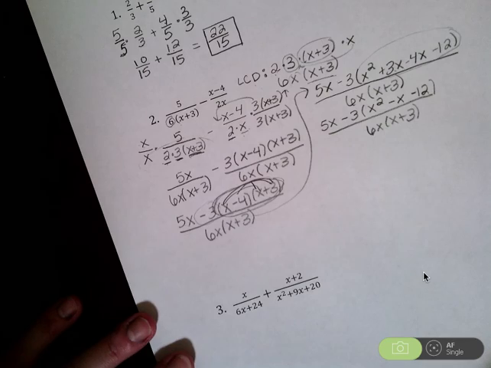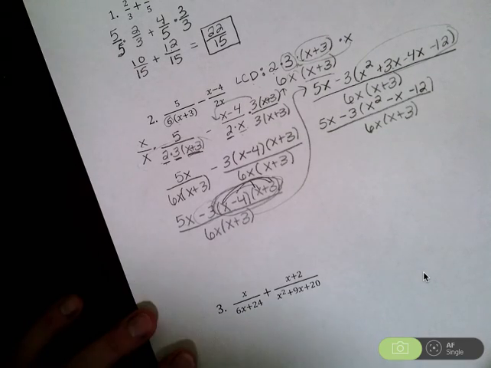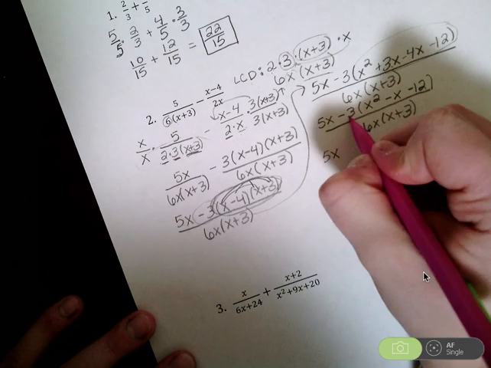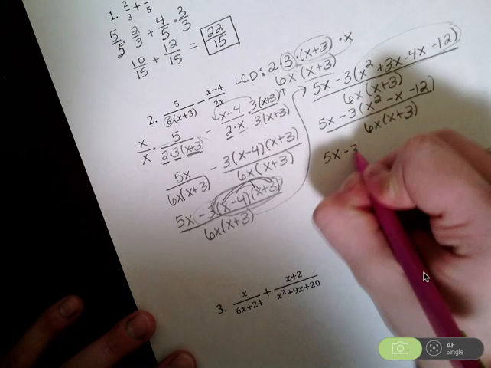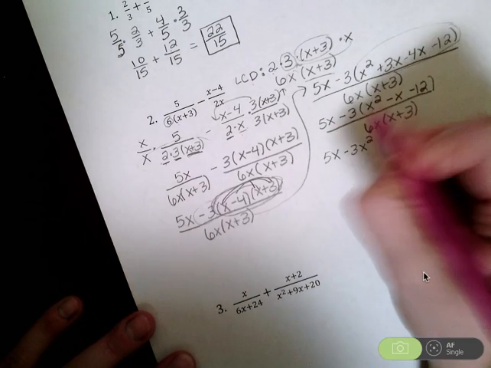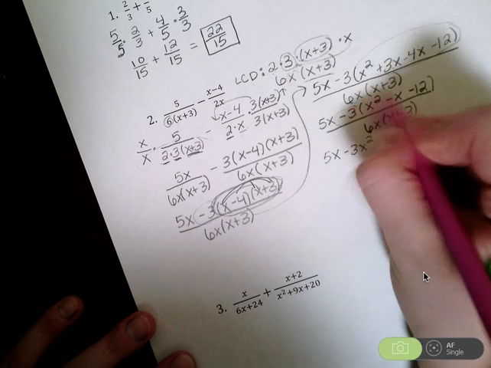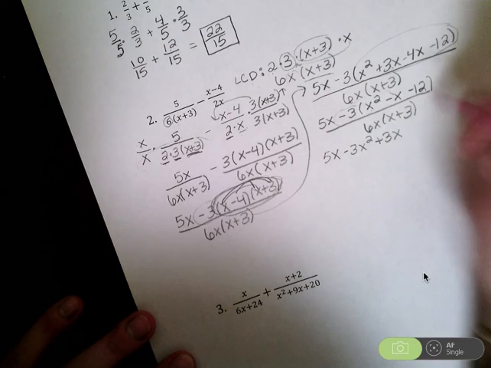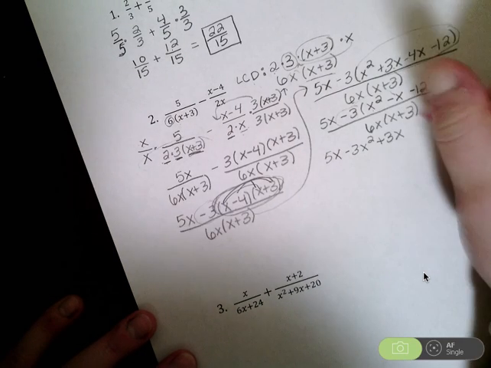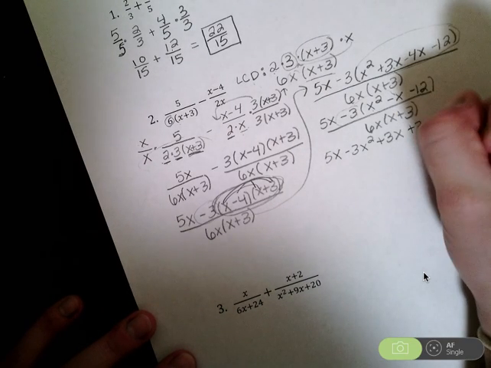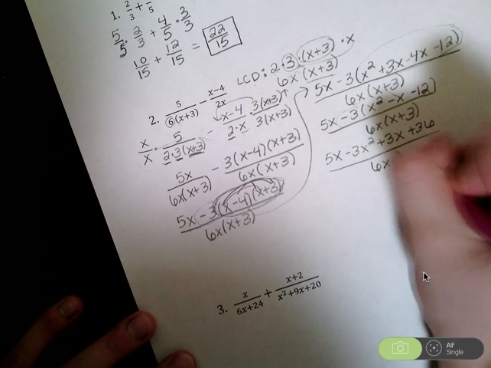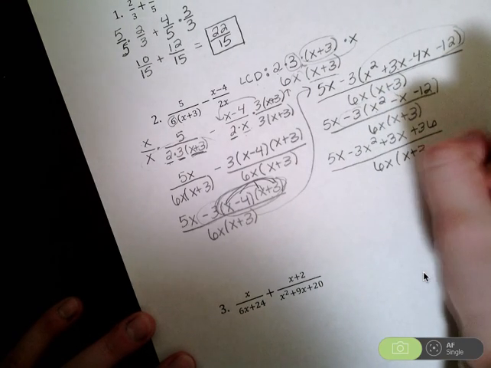Okay. Now I'm going to distribute that negative 3. So now I'm going to leave the 5x on the outside. Negative 3 times x squared is a minus 3x squared. Negative 3 times a negative x is a plus 3x. Negative 3 times a negative 12 is a positive 36, all over 6x times x plus 3.